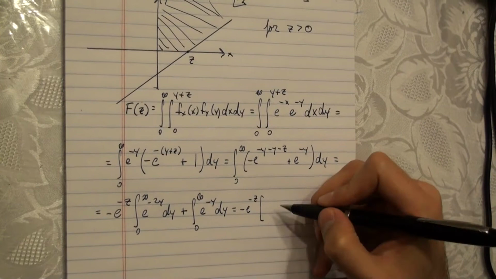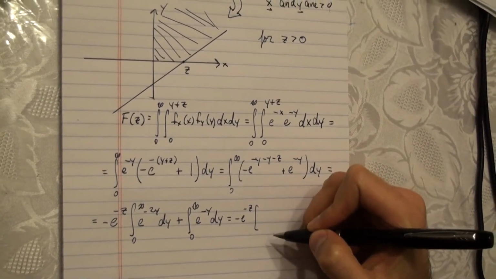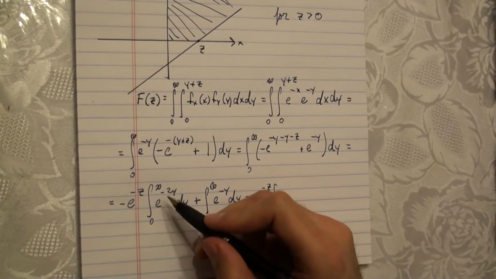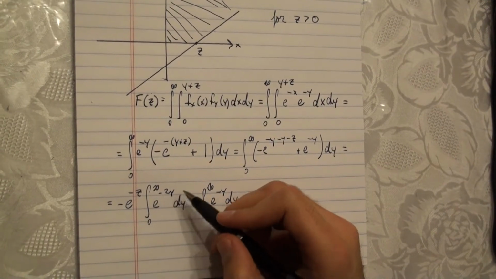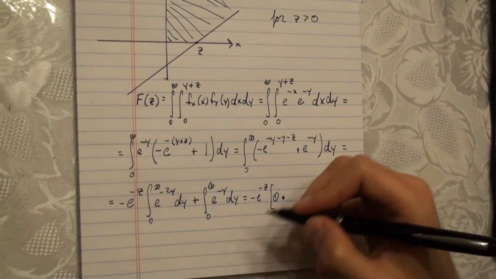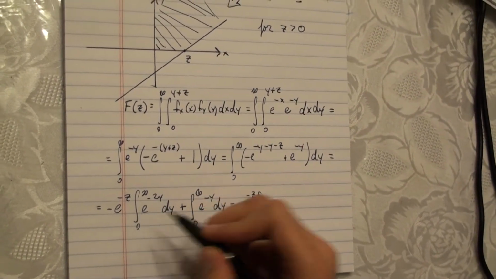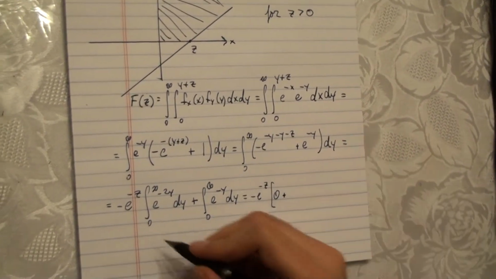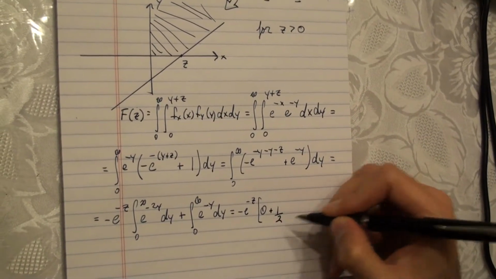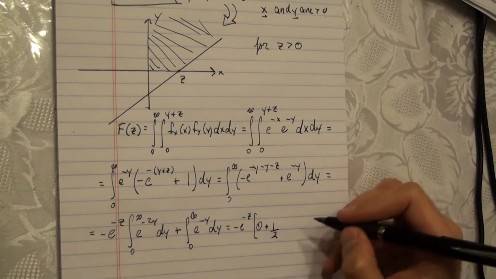So then I have minus, we have 1 over minus 2. But evaluate it at infinity first. Well, e to the minus infinity is just 0, so we have 0. And then we have a minus minus, right? Because we have minus from the integration and minus from here, so it becomes a plus. E to the minus 0 is just 1 over 2. Forgot the 2 because when we integrate this, we bring down the 2.